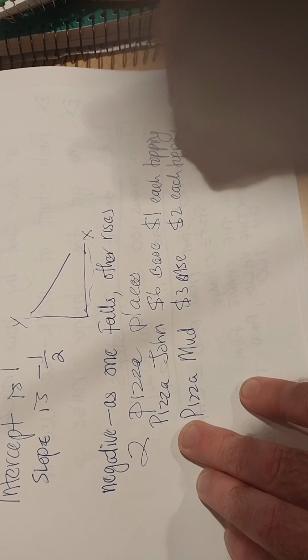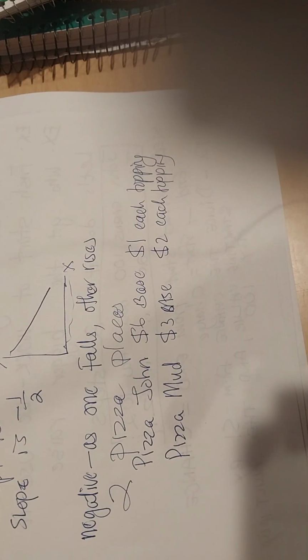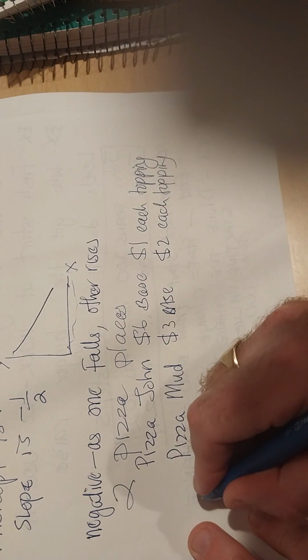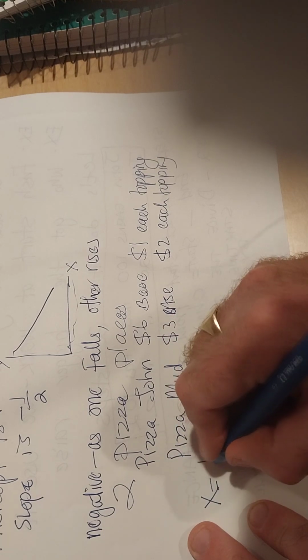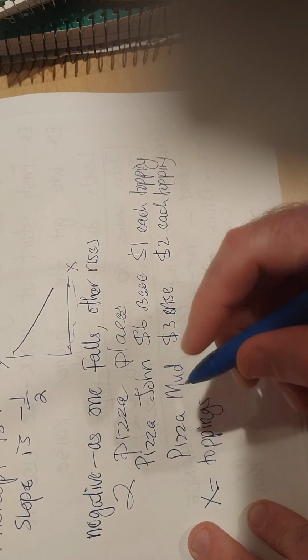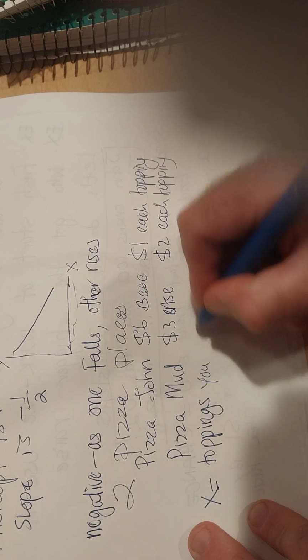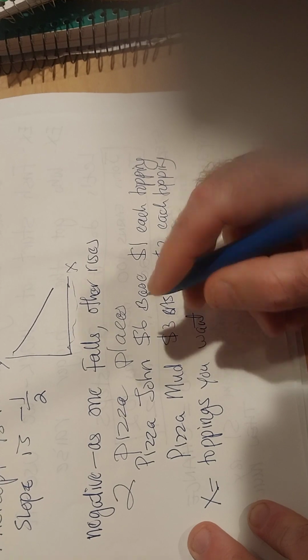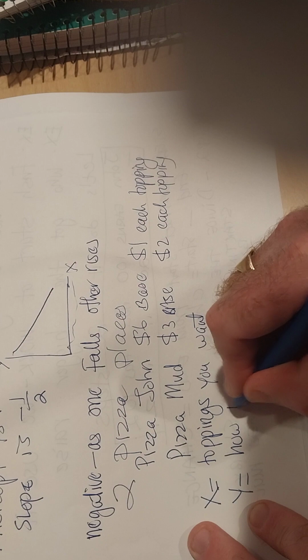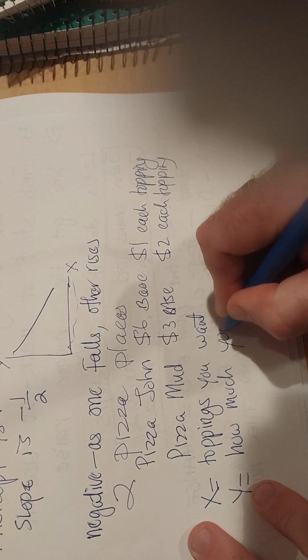So, if we think about it, what is y and what is x? Well, the price of pizza is going to be affected by how many toppings you get, right? And each pizza is going to be different because one is Mud, one is John. So x is toppings, and y equals how much you pay.